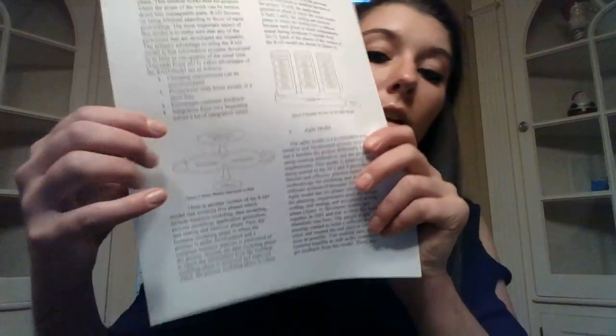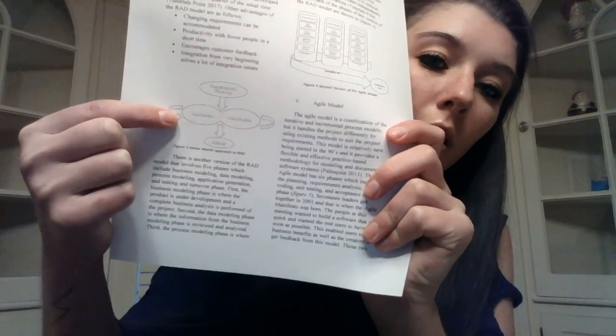Some of the advantages of this RAD model include that changing requirements can be accommodated, productivity with fewer people in a short amount of time, it encourages customer feedback, and integration from the very beginning solves a lot of the integration issues at the end. And it's not very clear, but here is a picture of the RAD model.